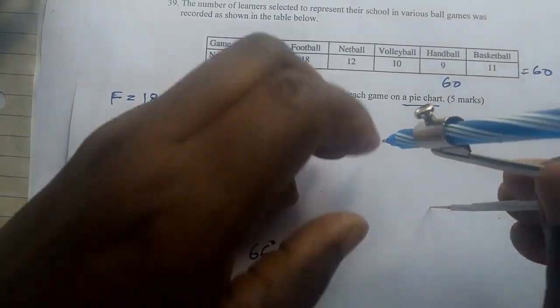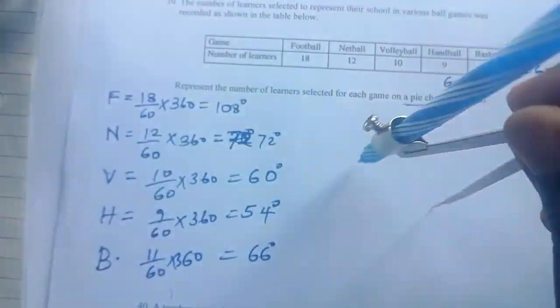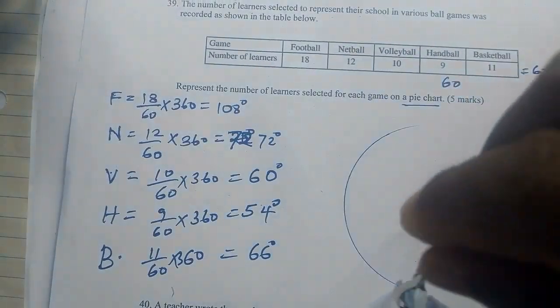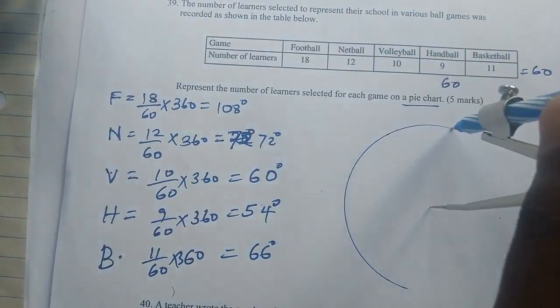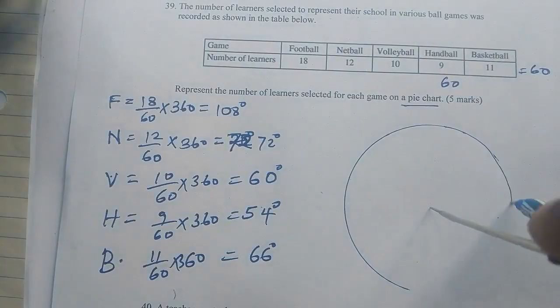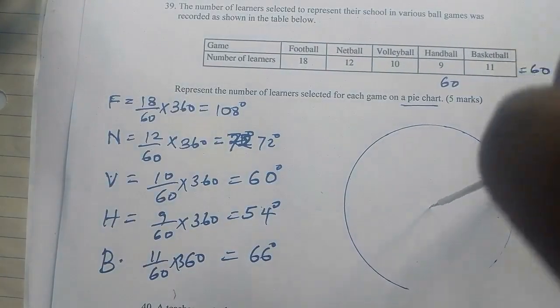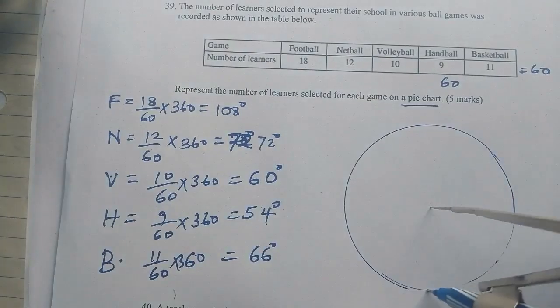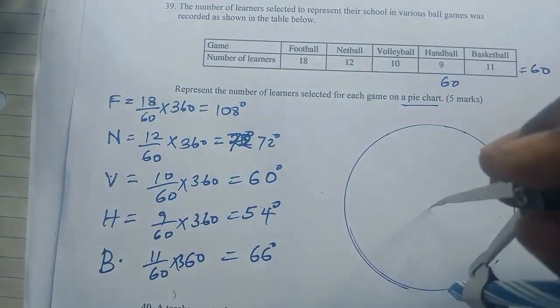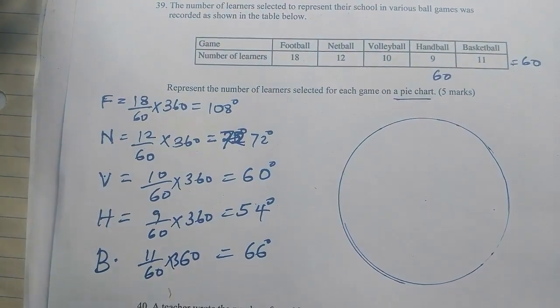Of any radius you choose, like I've chosen this one. So I'm going to draw the circle of my choice, radius of my choice. That is my circle.